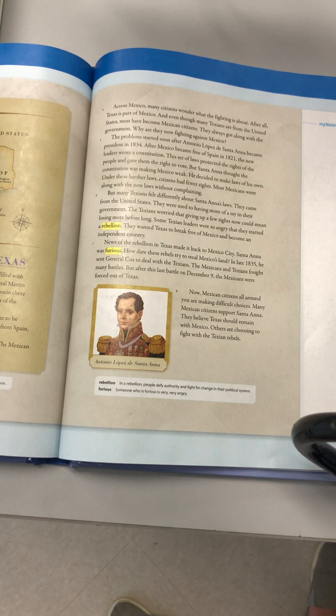But many Texans felt different about Santa Anna's laws. The Texans worried that giving up a few rights now could mean a rebellion. They wanted Texas to break free of Mexico and become an independent country.